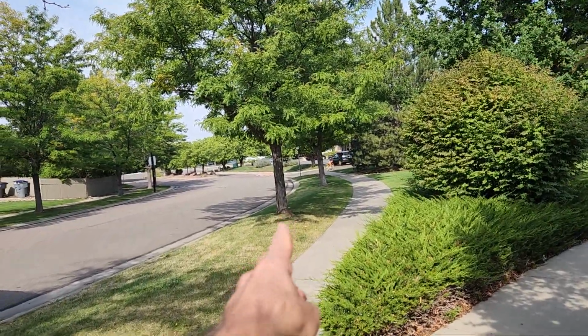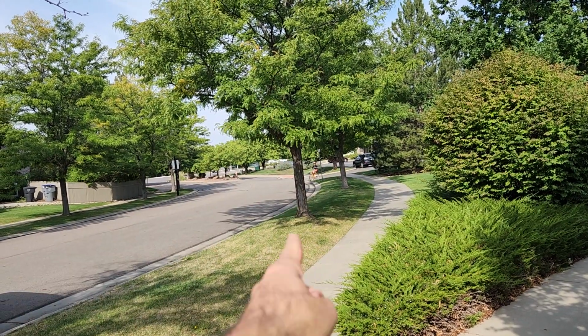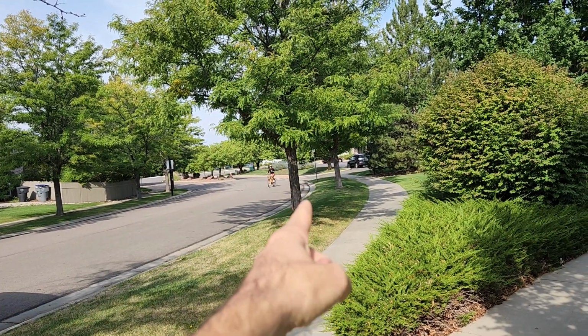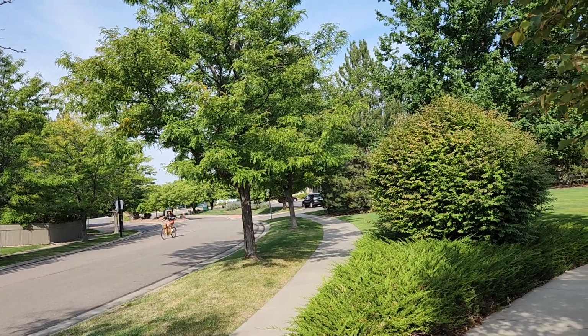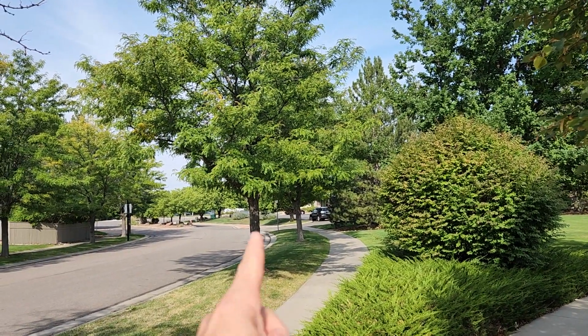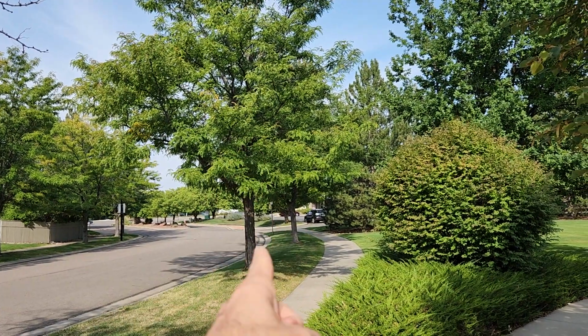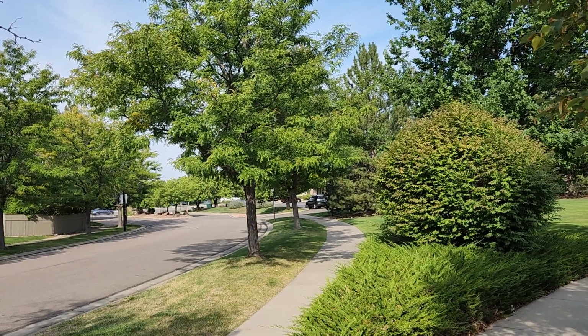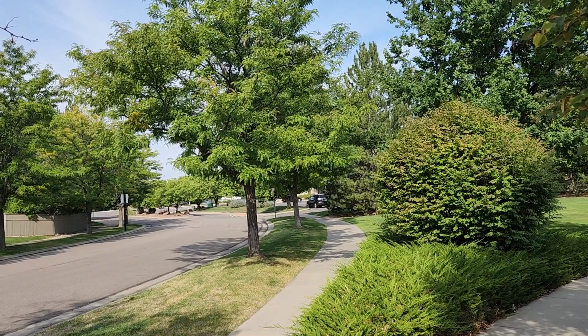So what I would say is trees that even look really good right now, but are yet susceptible to basically an epidemic that's happening around the Front Range, it would be a good idea to have your locust trees injected to protect them.